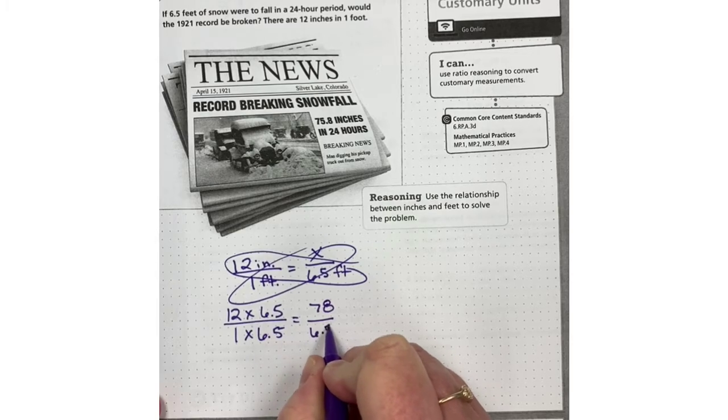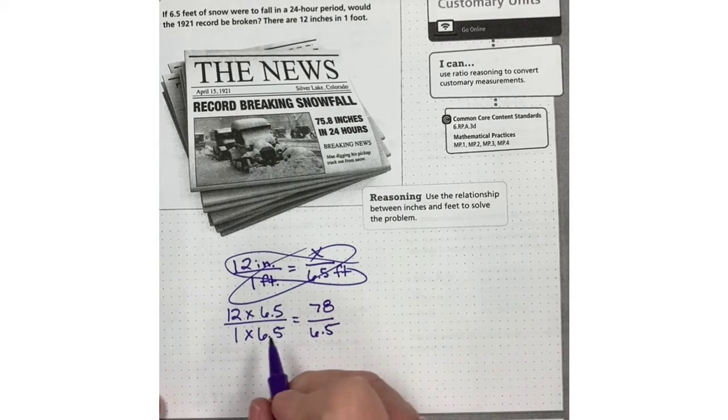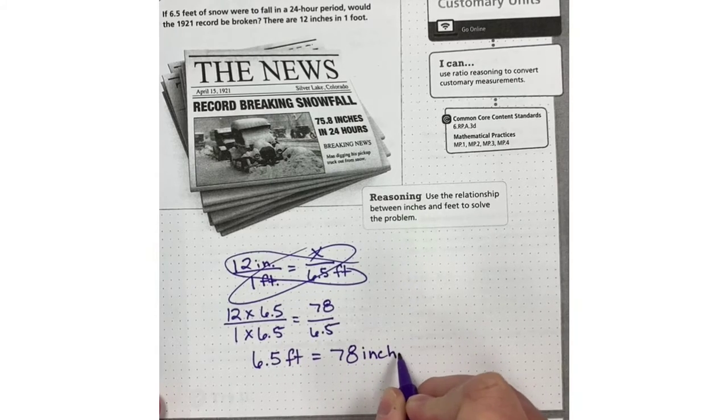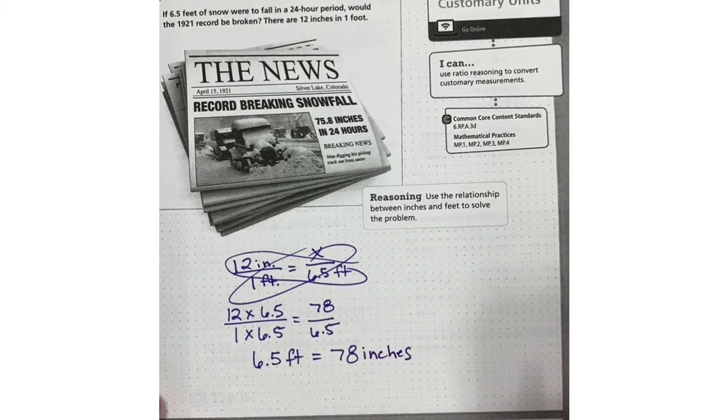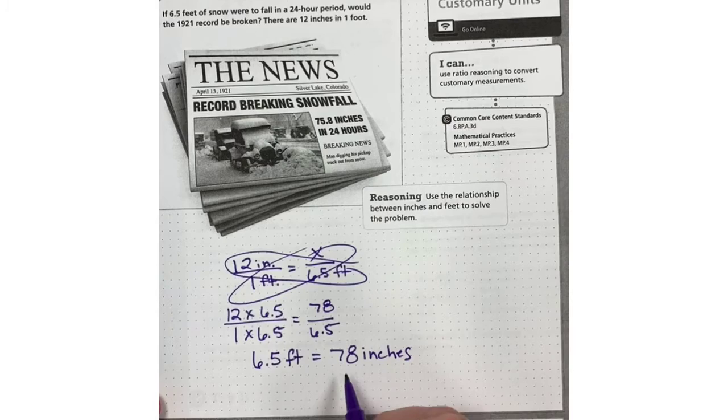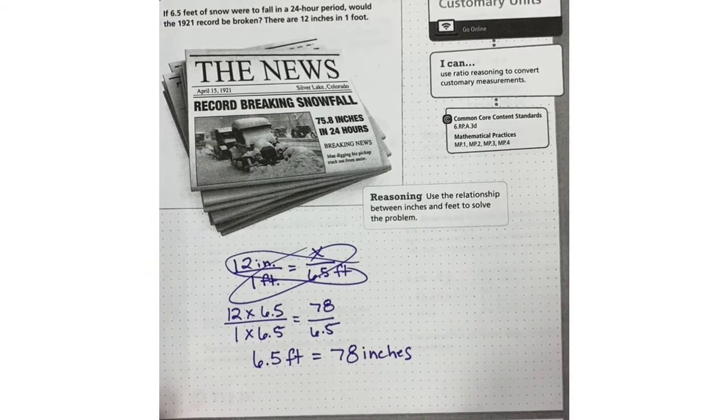So I know that 6.5 feet are going to equal 78 inches. So we know that the record was broken because it's just a couple inches more, but it actually did work.